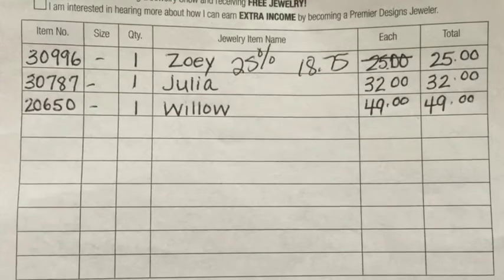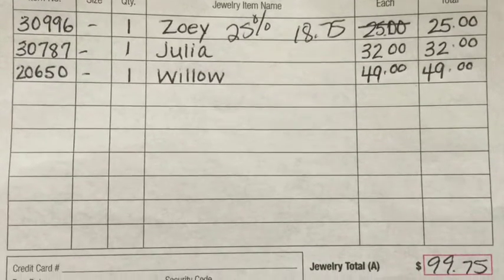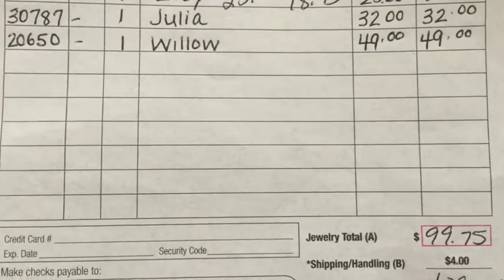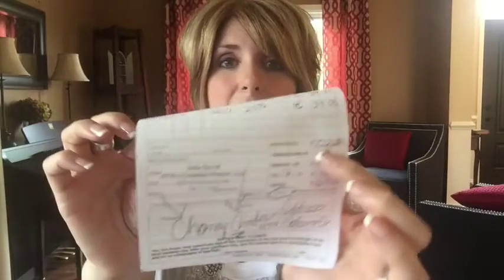But then I'm gonna go ahead and add this up. Now, one key thing is if they get any kind of a discount, the discount needs to be reflected on this order form. And their total in that little pink box that says jewelry total needs to reflect any discounts that I may have given them. So if I gave them 20% off because they were a past hostess of mine, or I gave them 25% off an item because they took advantage of that special, I'm gonna want to list that on here. So I want it to say 25% off, and then we're gonna note the new price, and that's what I'm gonna add up and put in that box right there.